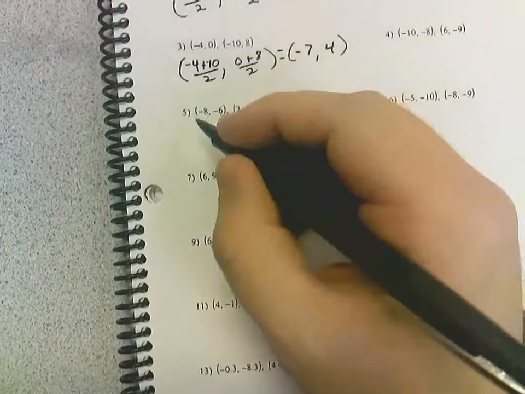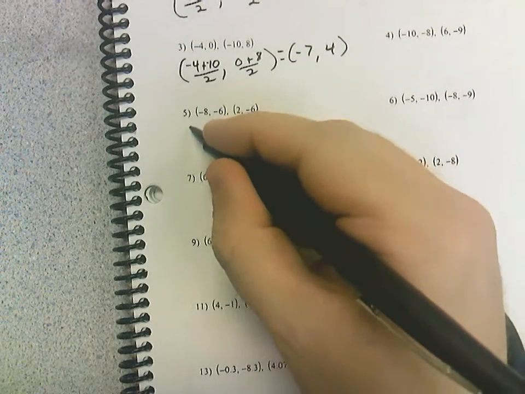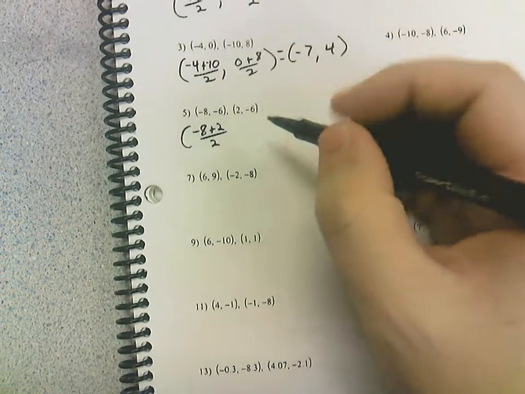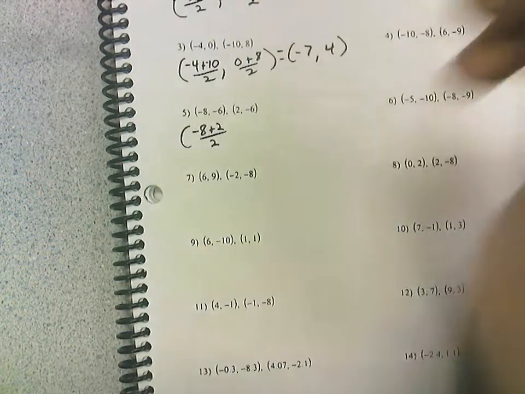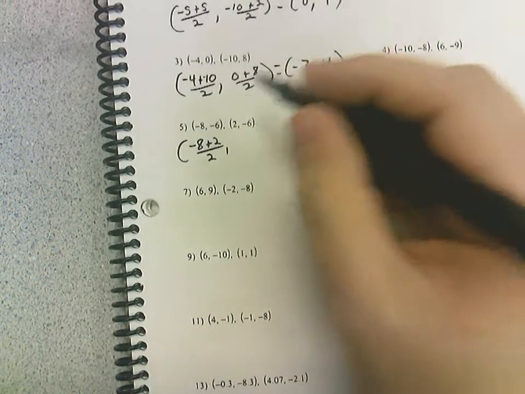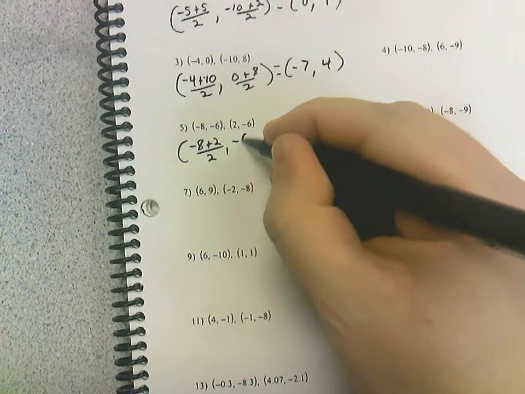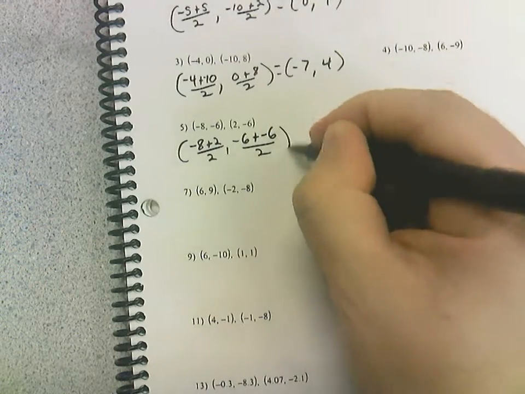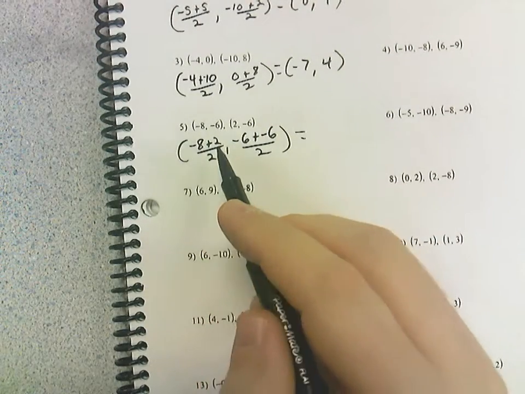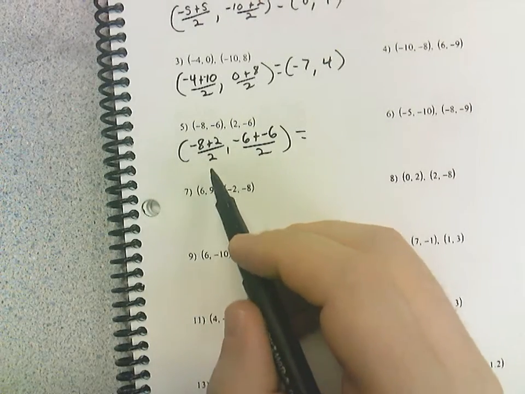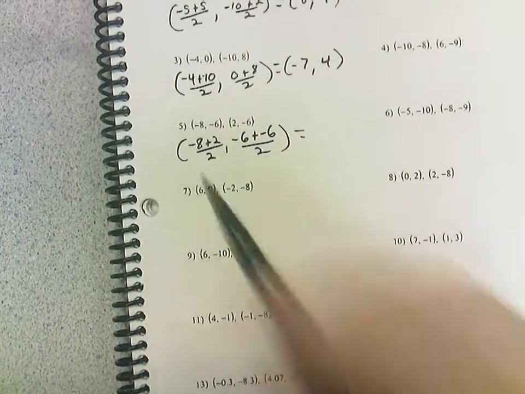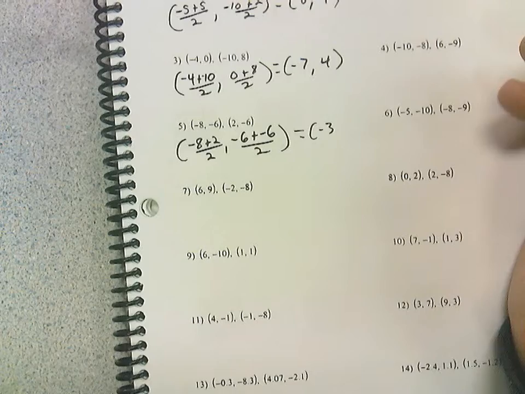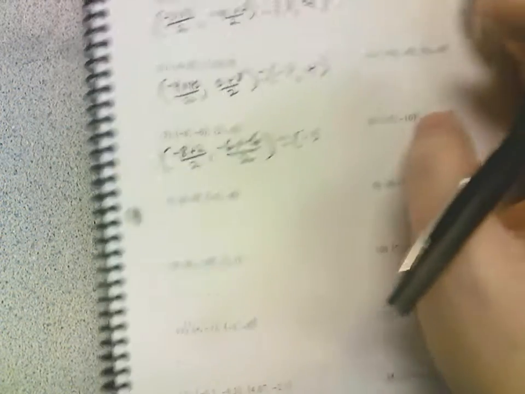Let's do number 5. So number 5, -8 plus 2, all divided by 2. Okay? Oh, wait. This is the -4 up there. Sorry. Then -6 plus -6, all divided by 2. So -8 plus 2 is going to be -6, and then divided by 2 is -3. So the new x-coordinate is going to be -3. -6 plus -6 is going to be -12, divided by 2 is just going to be -6.